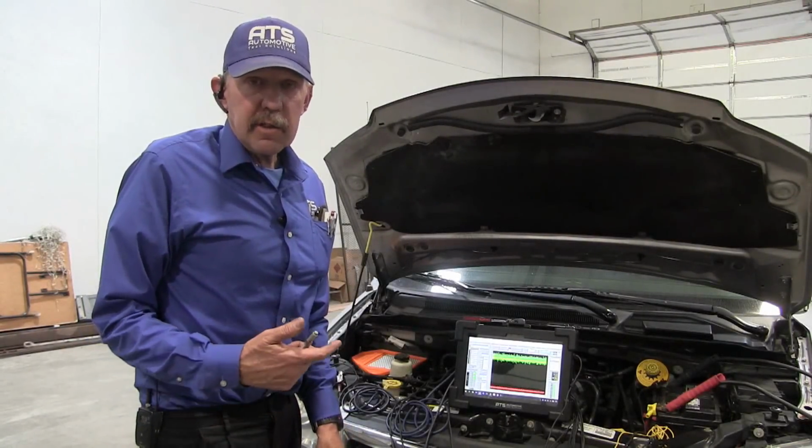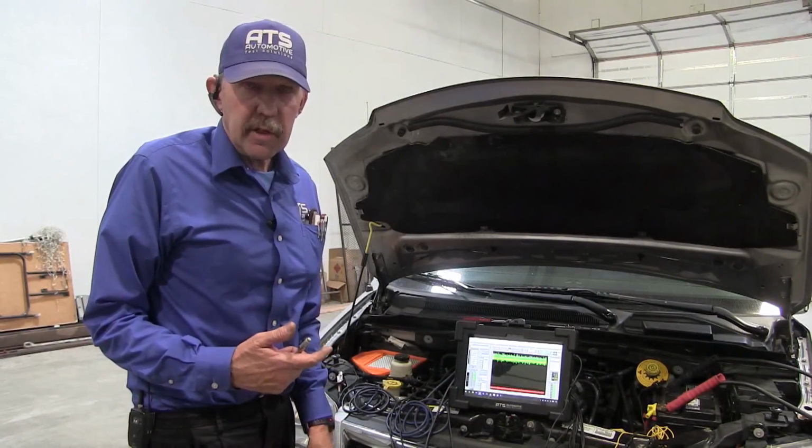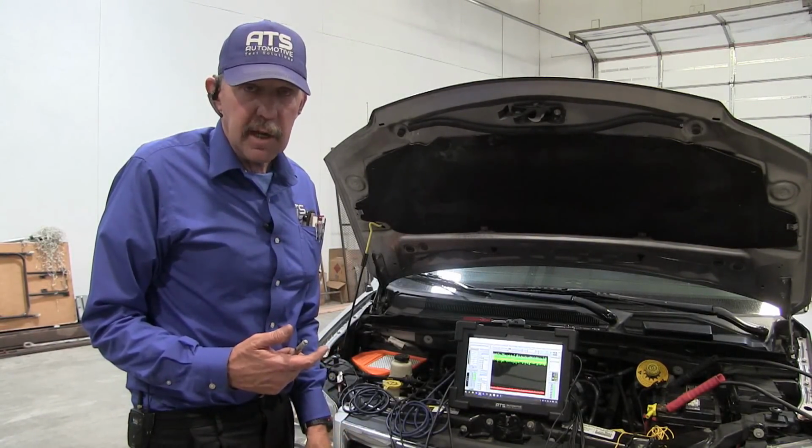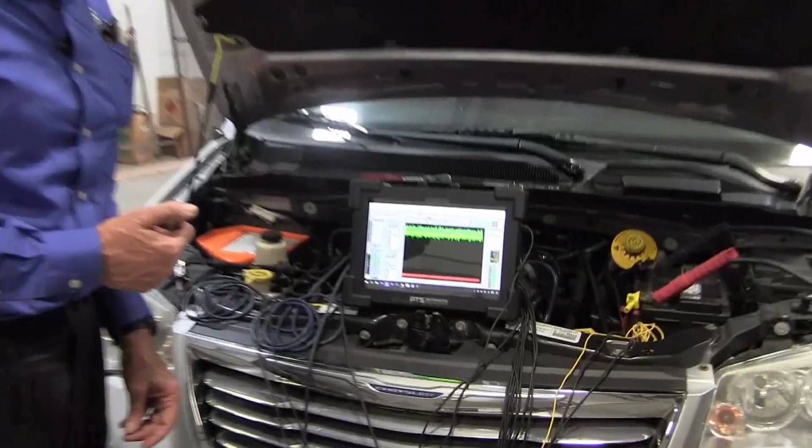Okay guys, I'm in cylinder 5. This was the hole that doesn't fire at all. We need to get some data, so let's get some pressure transducer data now.